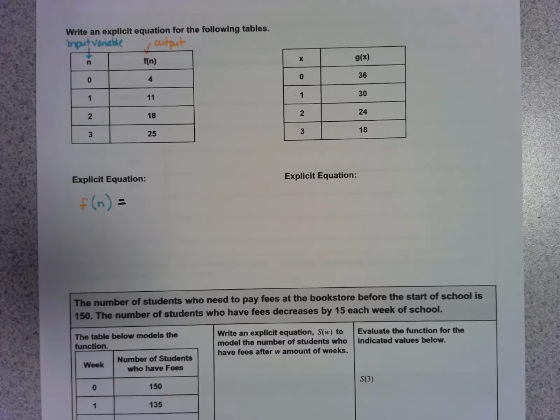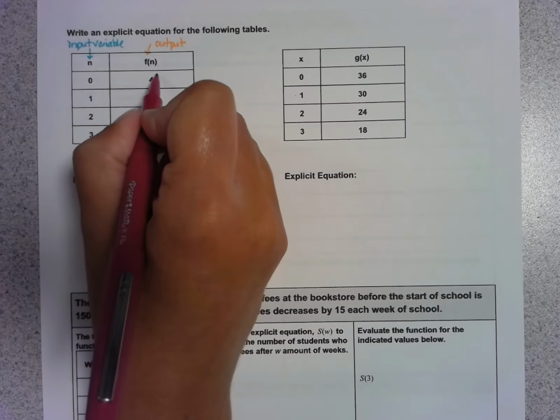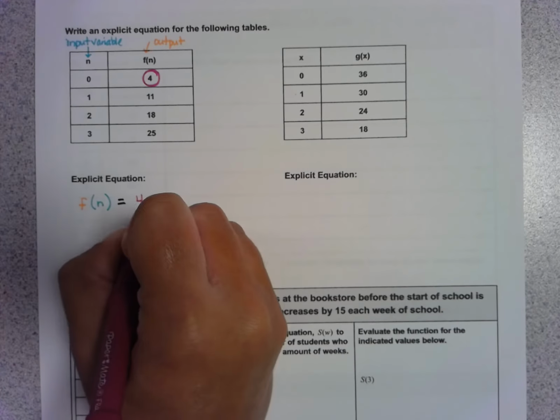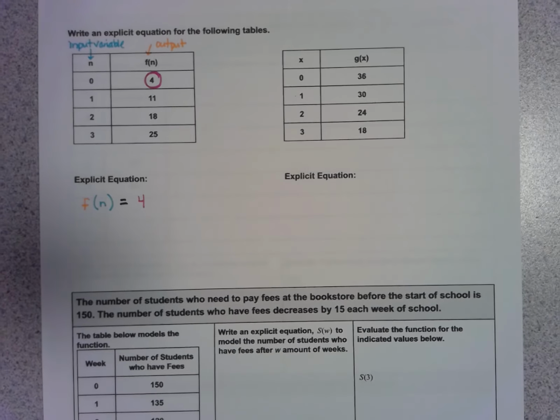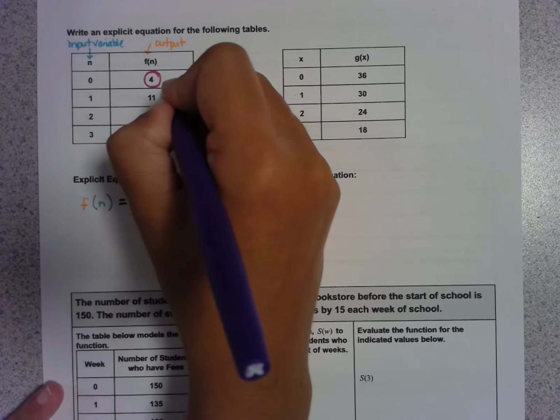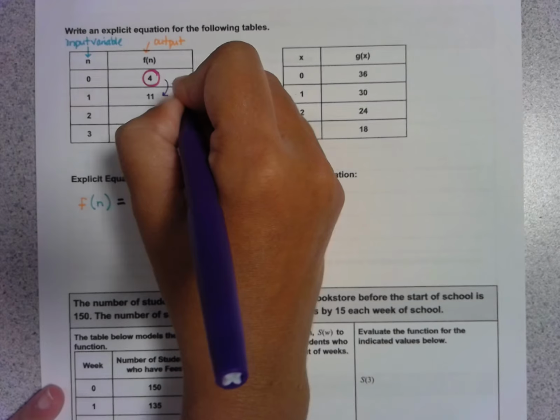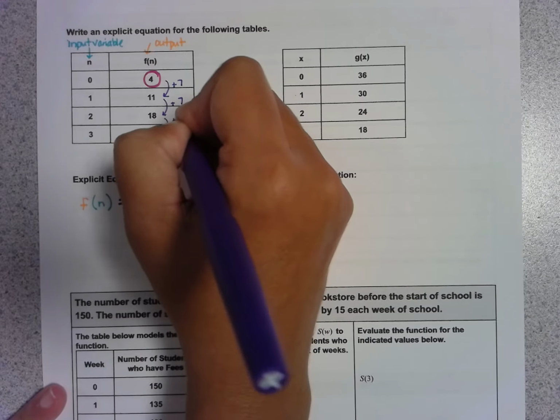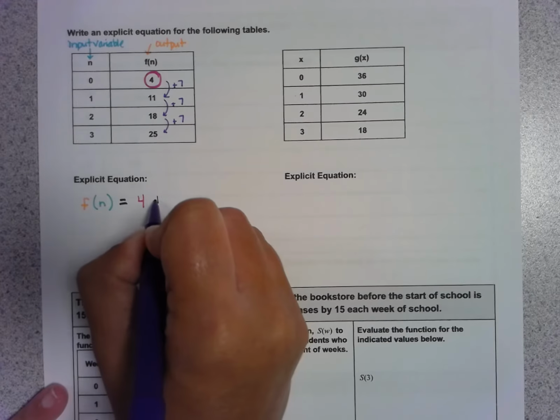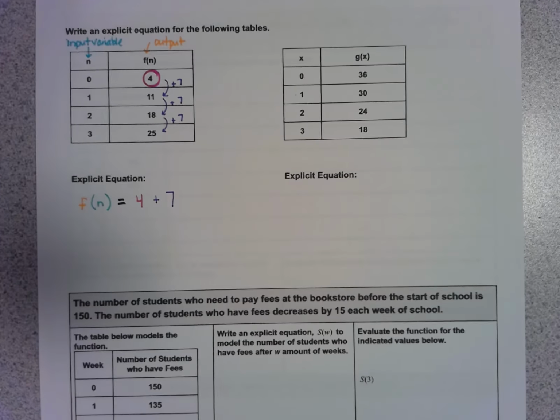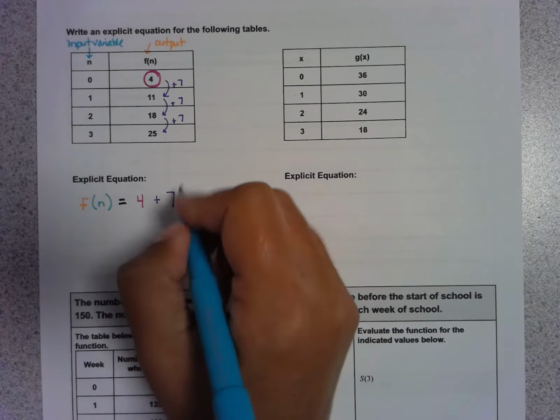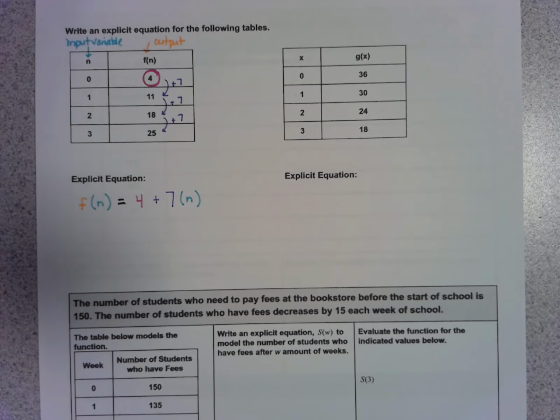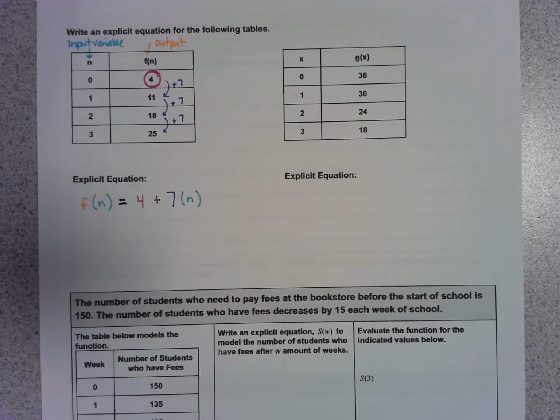Now, according to what we learned, the first number in your equation should be the starting output. So we're going to start with the number 4, and then we need the pattern. Now, in this table, we are adding 7 each time. So the pattern here would be plus 7. And then we're going to have our input variable again, which is parentheses n. We're going to do that n times.